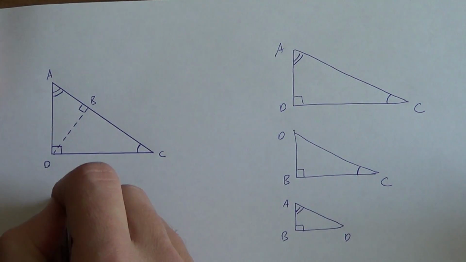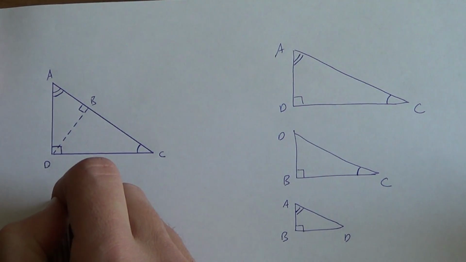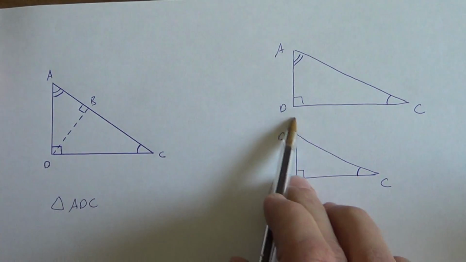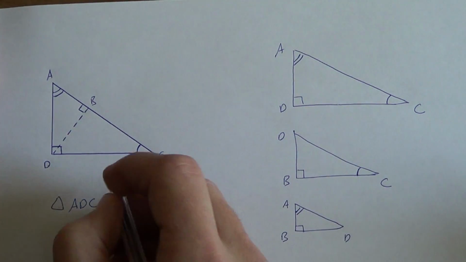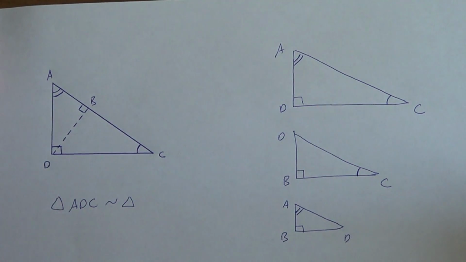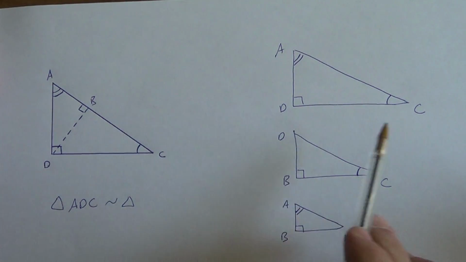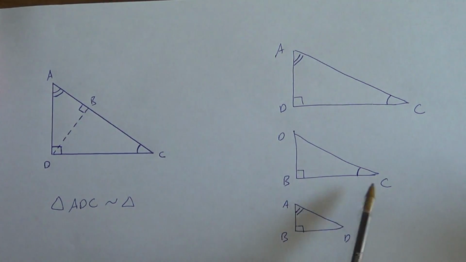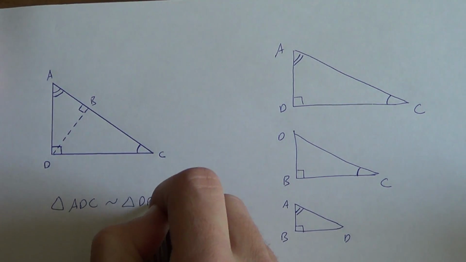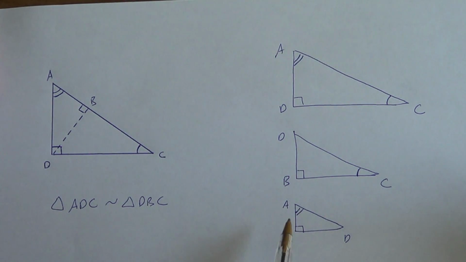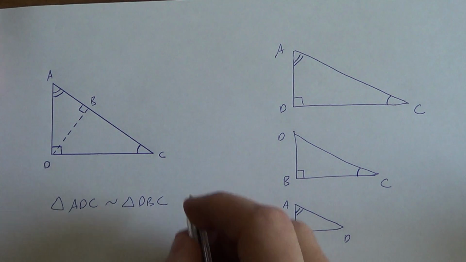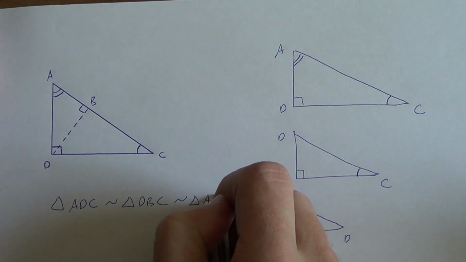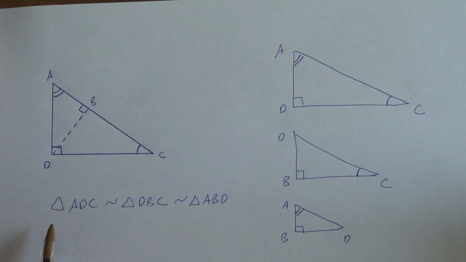So let's write a similarity statement. Triangle ADC. So I just started up here at the top and I went ADC. Is similar to triangle. All you have to do now is follow the same order. So if I went ADC, I need to do DBC. And then down here I'm going to do the same order, ABD. These 3 triangles are all similar, and this order is important.